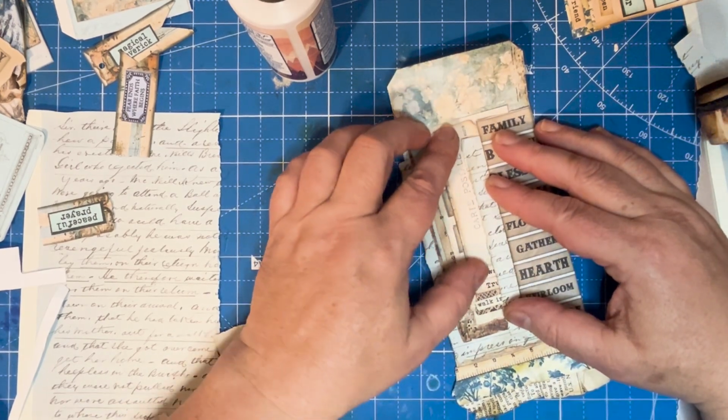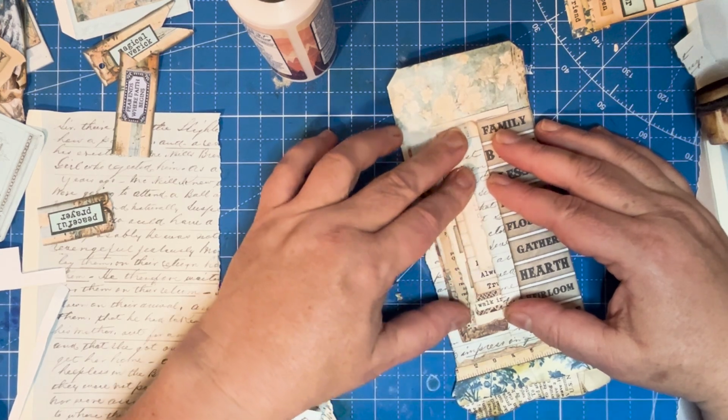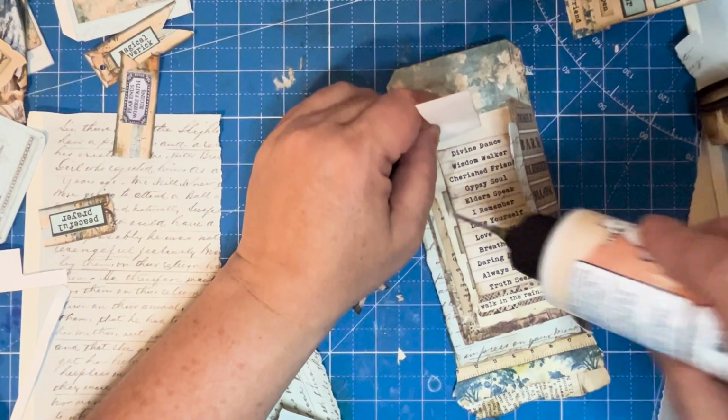Sometimes I get it the way I really like it, and then I end up having to adjust things around. So put that one in place.